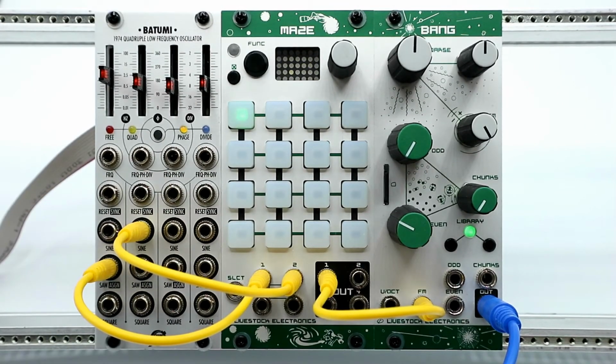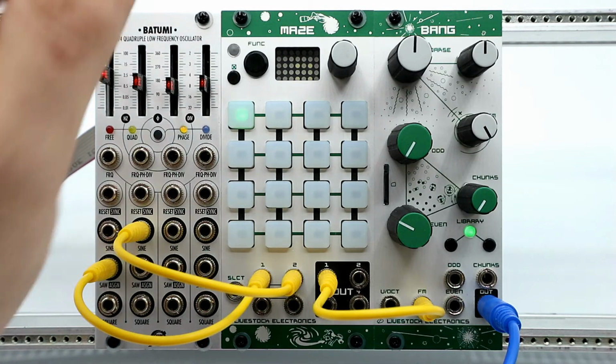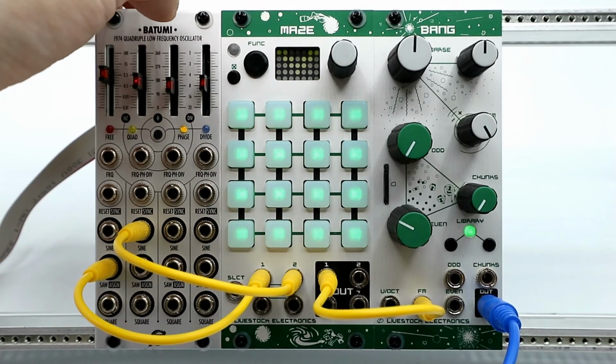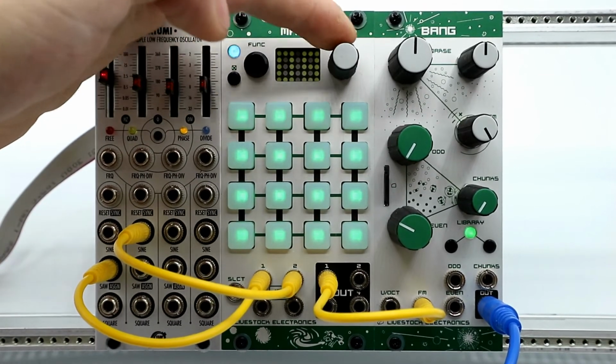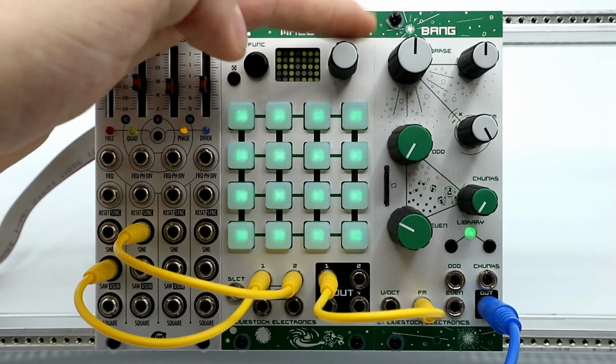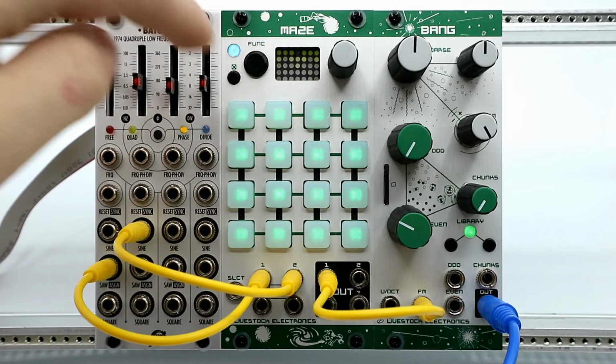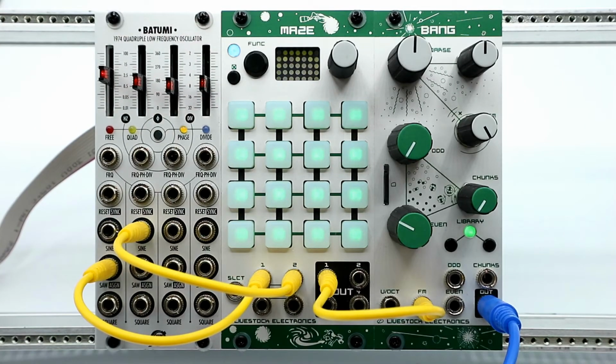Let's say I don't want it to go instantly from one to the other, but have it morph from one to the other. I can go to route mode and adjust the morph speed with the encoder. Without selecting a routing position, you will change the morph speed.